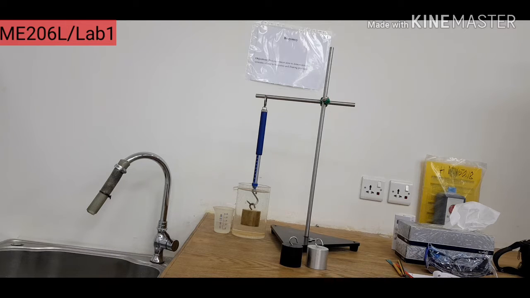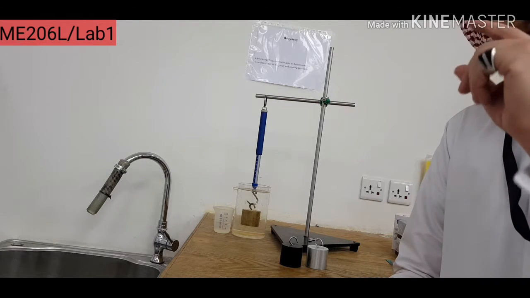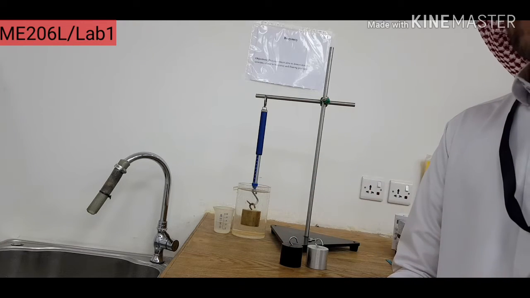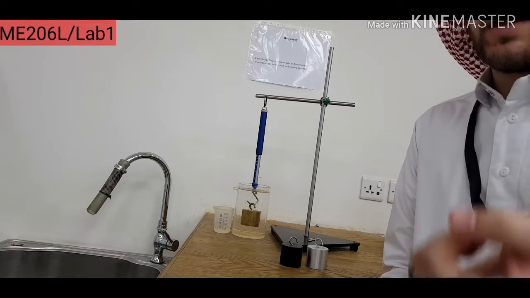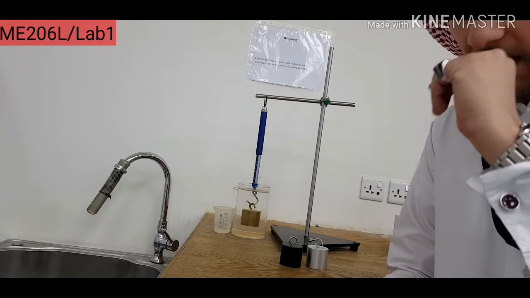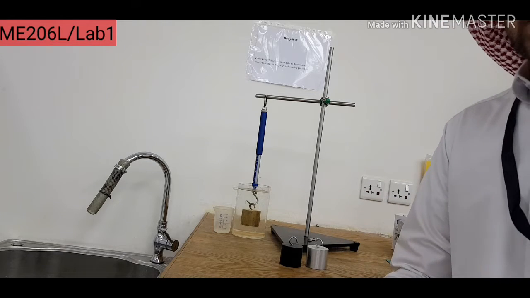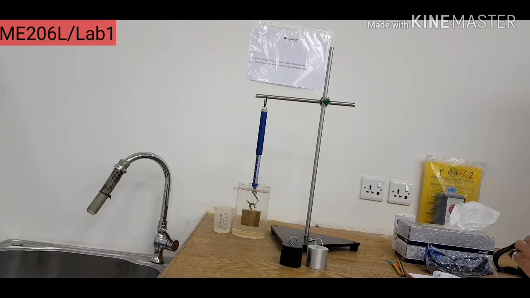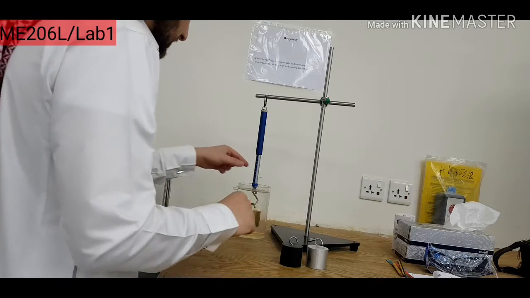To convert from milliliter to meter cubed, we have to convert first from milliliter to liter, so we multiply by 10 to the power negative 3. Then from liter to meter cubed, we multiply again by 10 to the power negative 3. So the total is 10 to the power negative 6. We will do it again now with aluminum and the polymer.